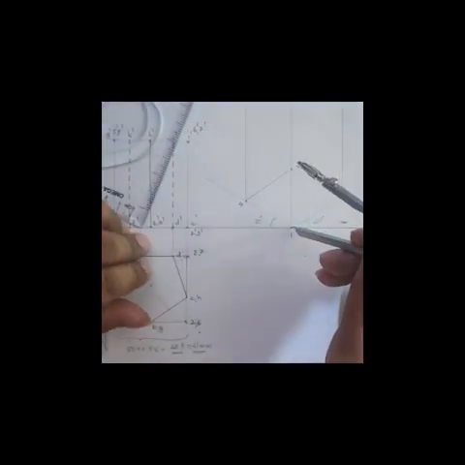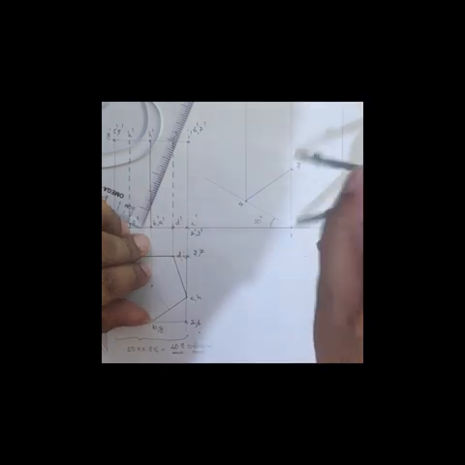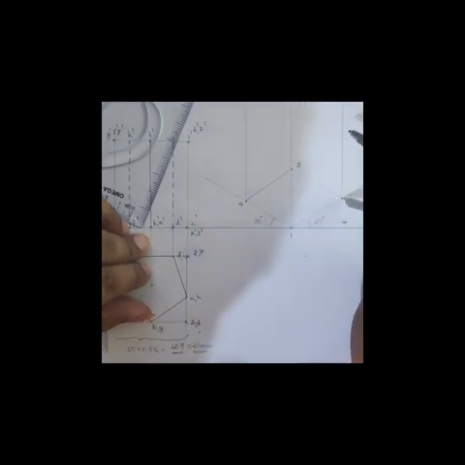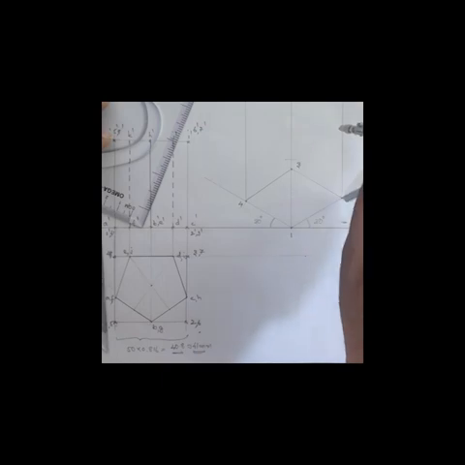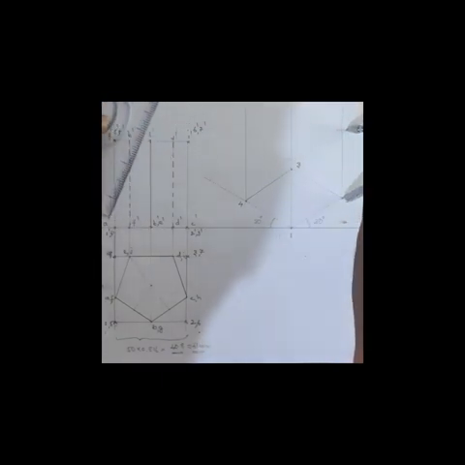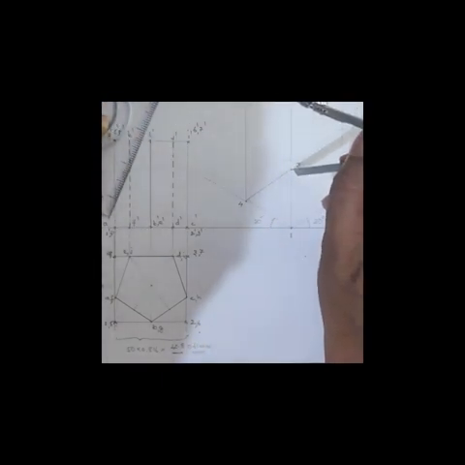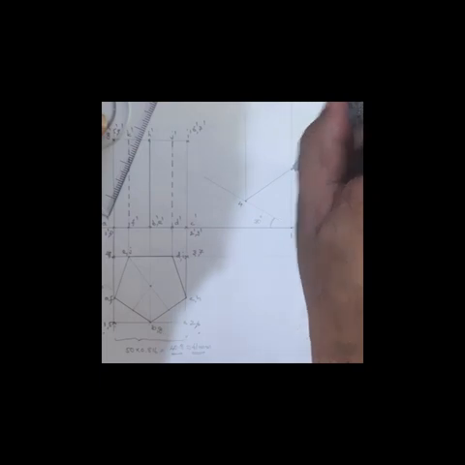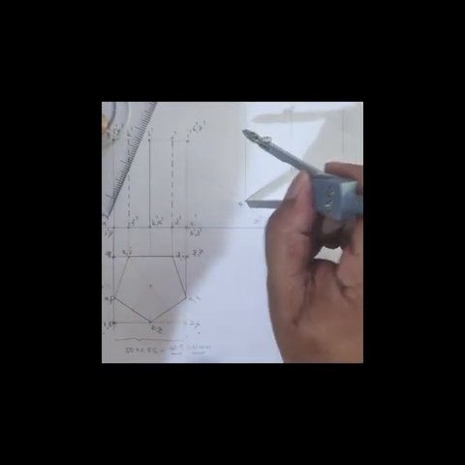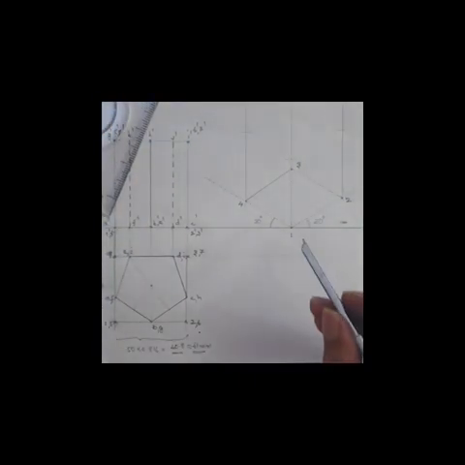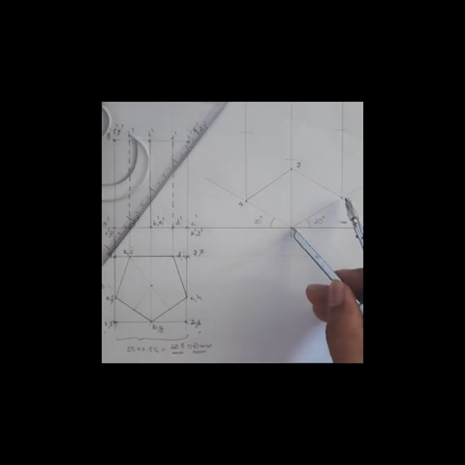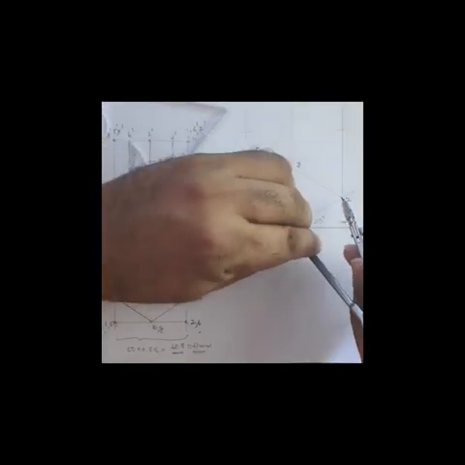With 1 as center, intersecting here, with 2 as center, intersecting here, 3 as center, another point here, 4 as center, intersecting here. This distance is 41 mm.